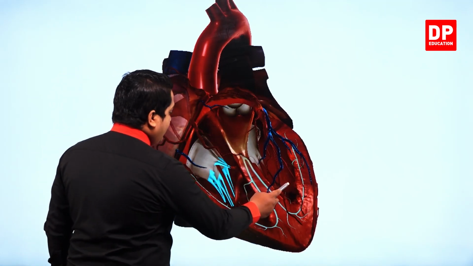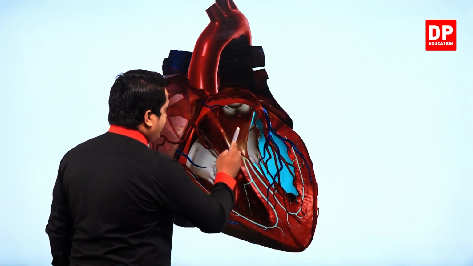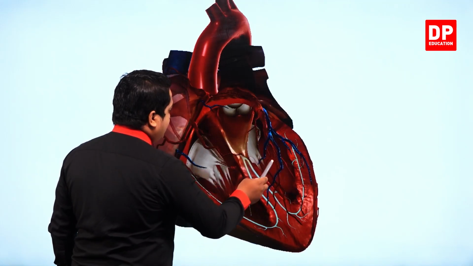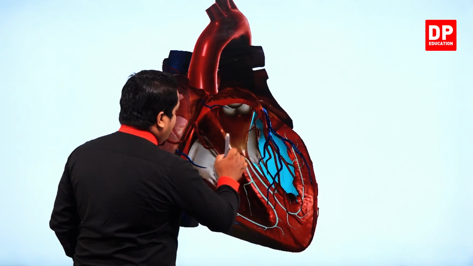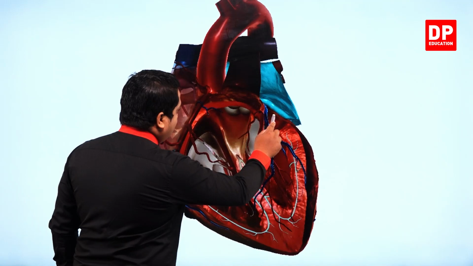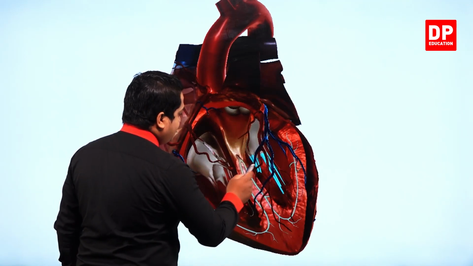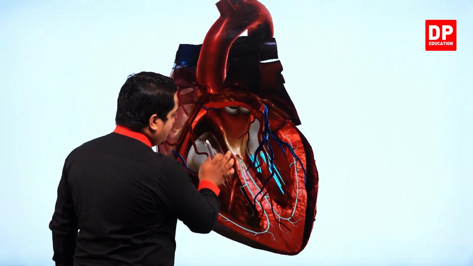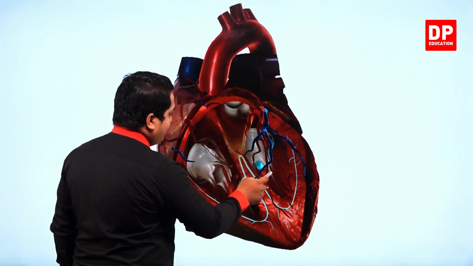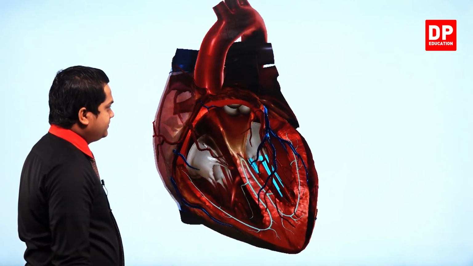Then the left ventricle and the left auricle, right? Left ventricle is this. Then this is the left auricle. Within these two, you can observe the bicuspid valve. See, the bicuspid valve. Bicuspid valve can be observed. Okay, bicuspid valve.